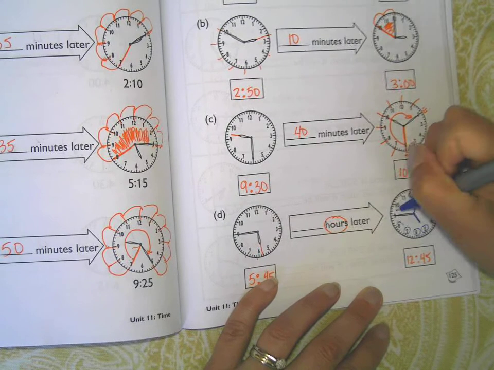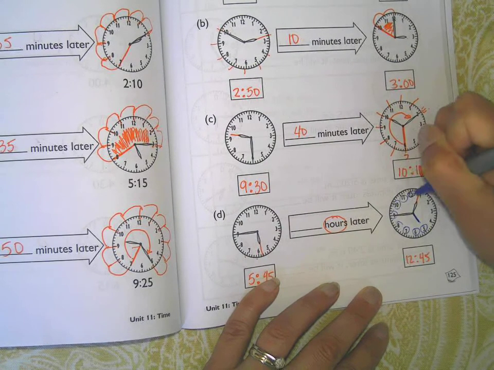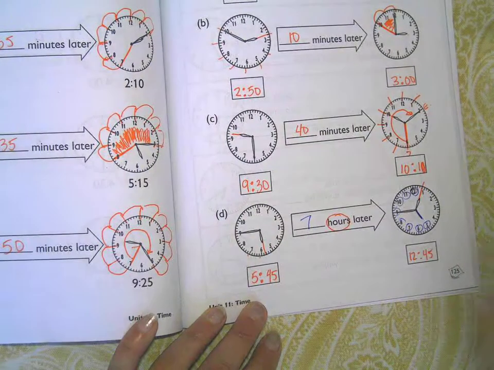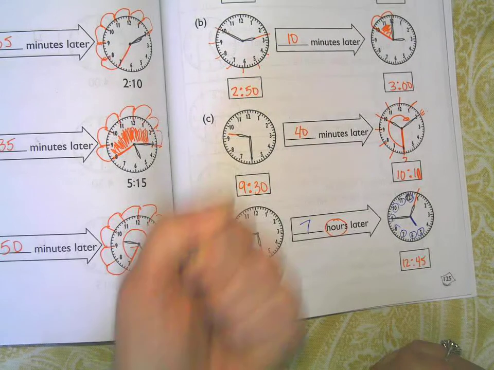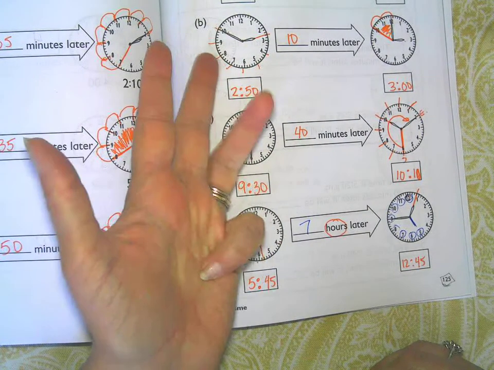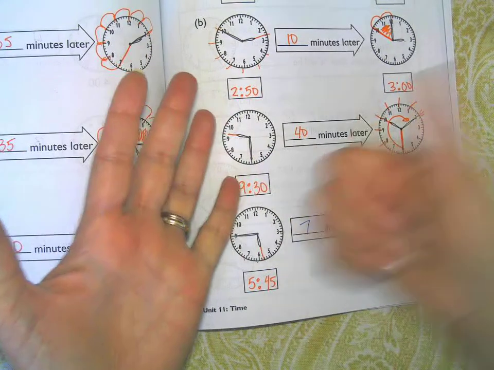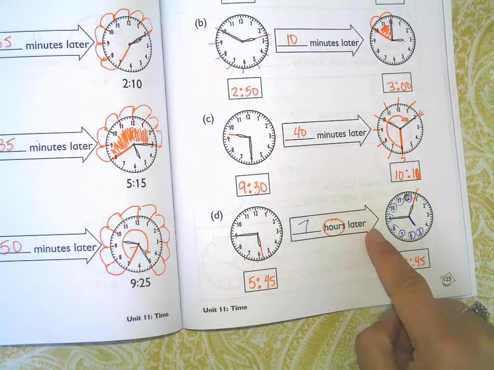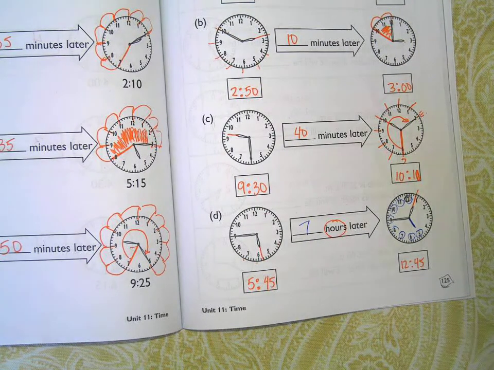So 1, 2, 3, 4, 5, 6, 7. That's 7 hours. Okay. We can also do it like this too. 5, 6, 7, 8, 9, 10, 11, 12. That's 7. 7 hours later.